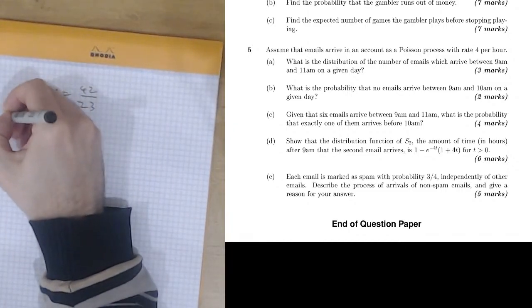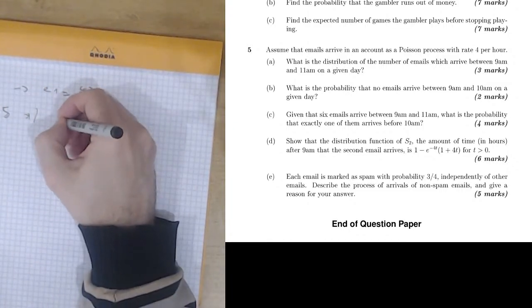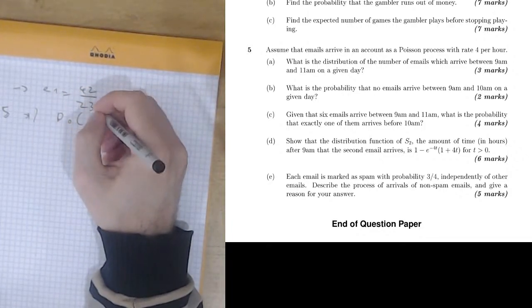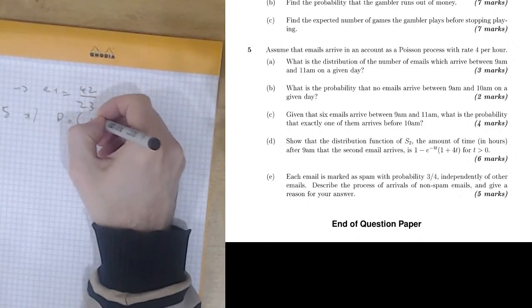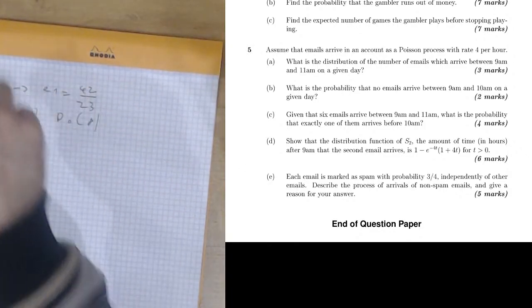It's going to be Poisson with parameter 4 times the length of the interval. So a Poisson with parameter 8. 4 per hour, 2 hours, we get 8.